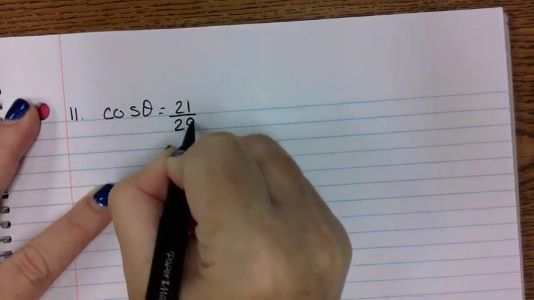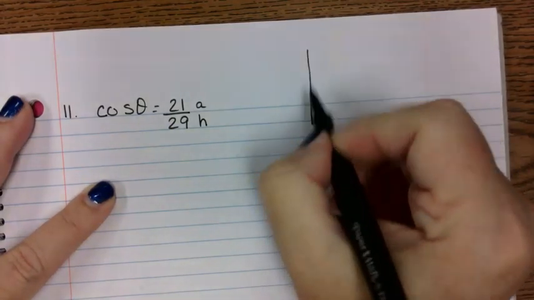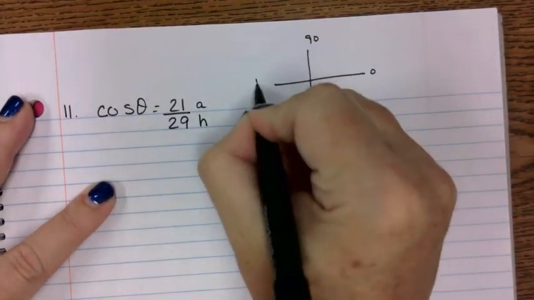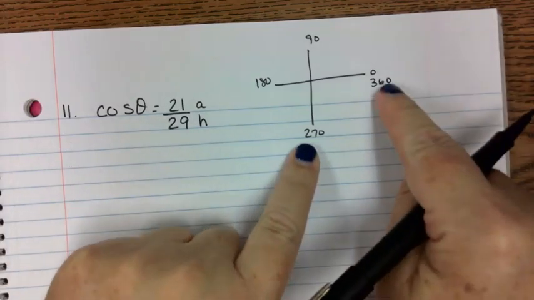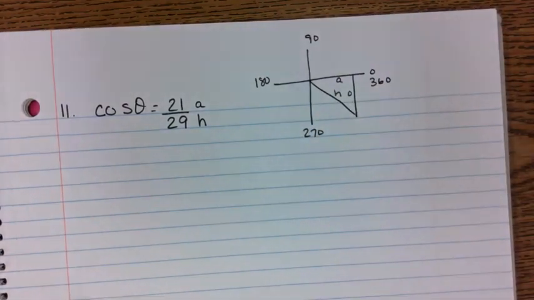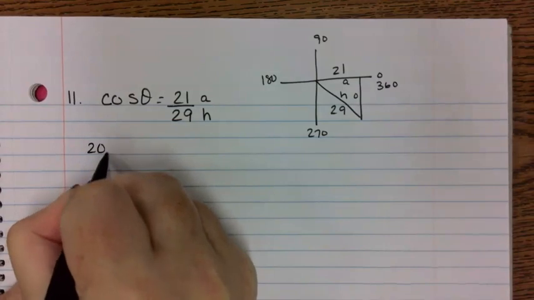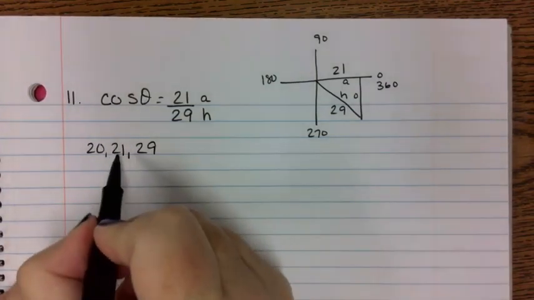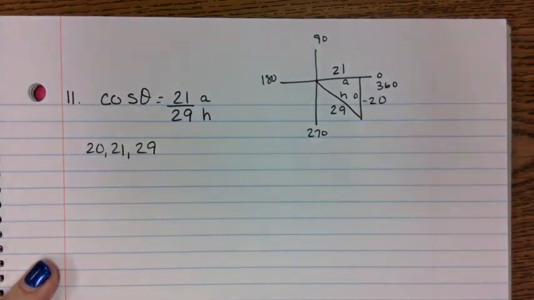Now let's do number 11. Here they tell us cosine is 21 over 29, and we know this is adjacent over hypotenuse. Okay. So 0, 90, 180, 270, and 360. So they tell us it's between 270 and 360, so we're right here in quadrant 4. So A, O, H. Remember, x-axis is always A. 21 and 29. So this is a 20, 21, 29 triangle. So since I know 21 and 29, my missing side is 20. But let's be careful because this is also a negative. Okay.